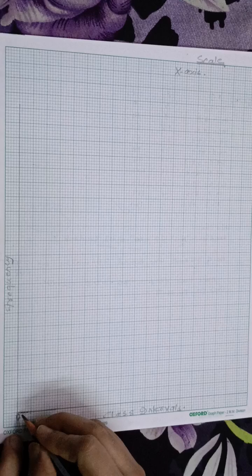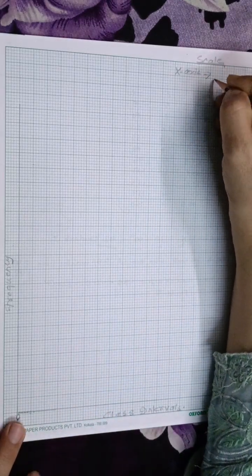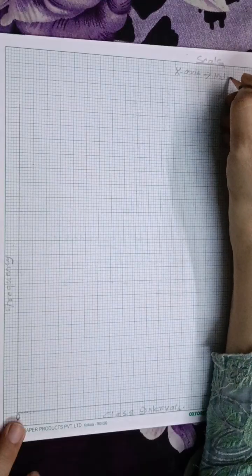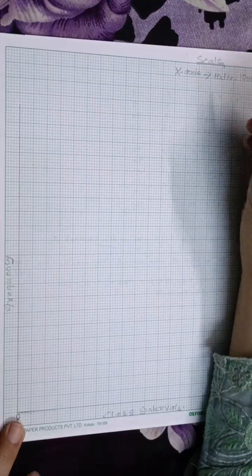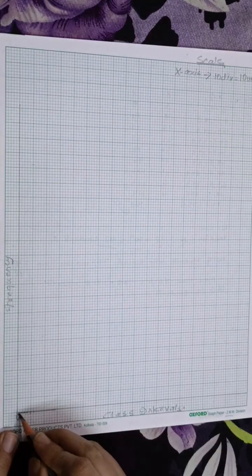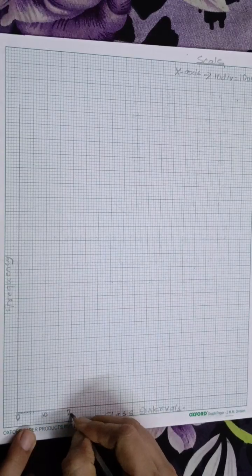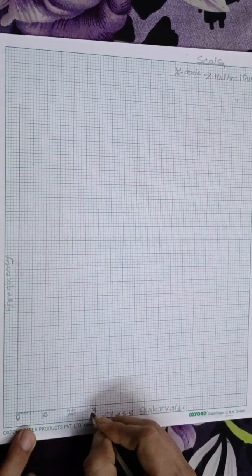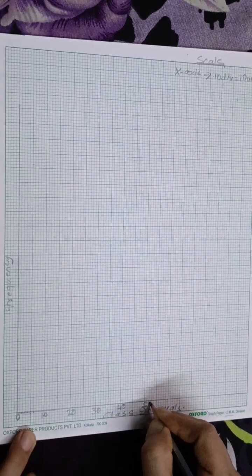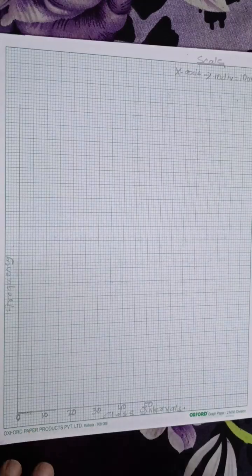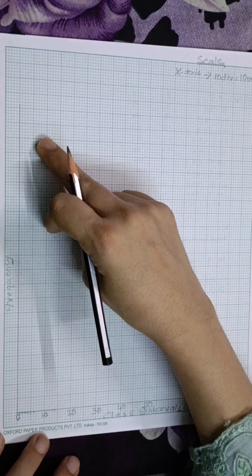So what will I do? I can consider under the x-axis 10 divisions equal to 10 units. So this is 0, this will be 10, this will be again 20, this will be 30, this will be 40, and this will be 50. Clear?